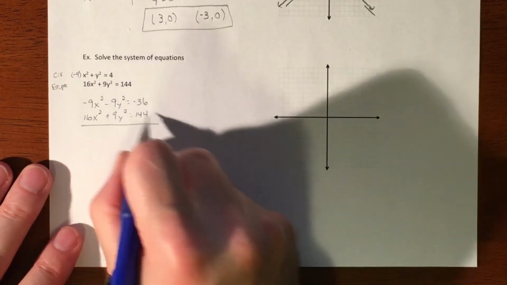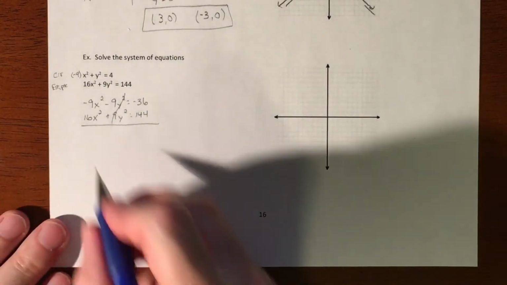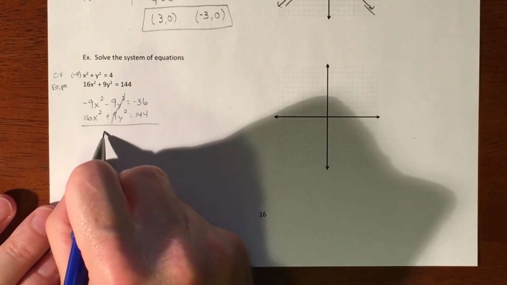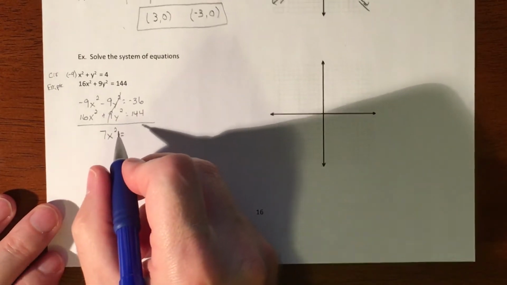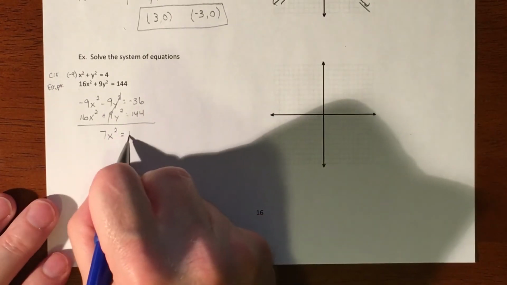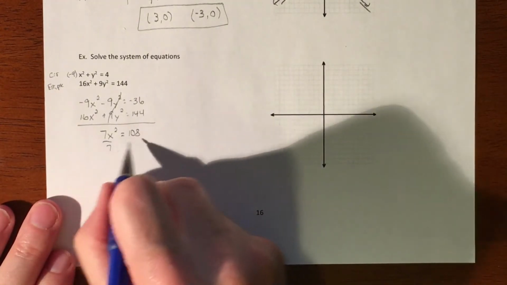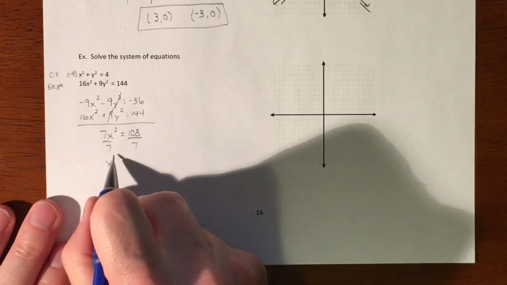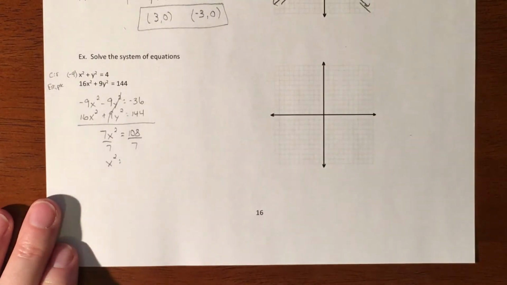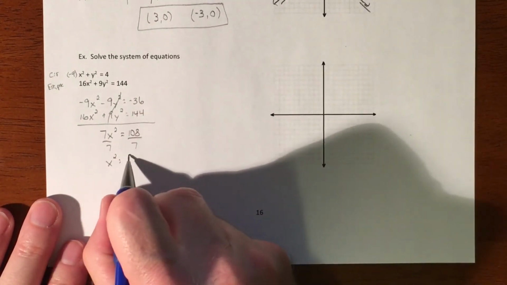All right, and then we'll combine our like terms. So the y's go away. This gets us a 7x squared equaling 108. And if we divide by 7, we're getting x squared equaling, I don't know.